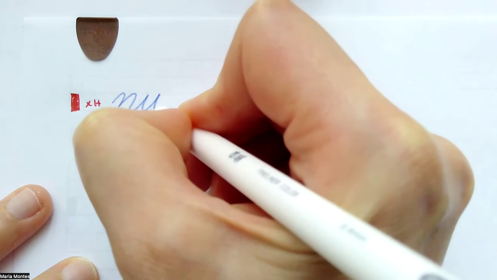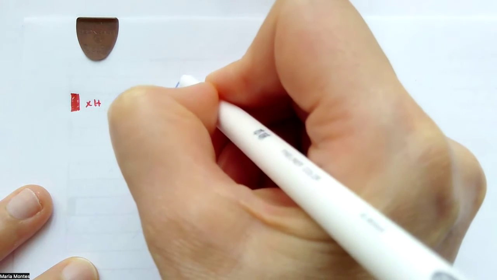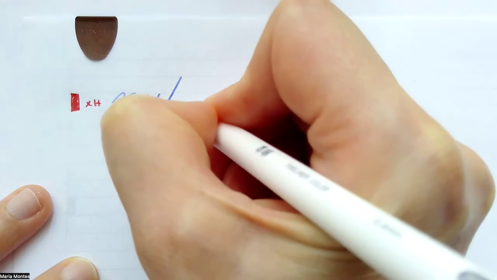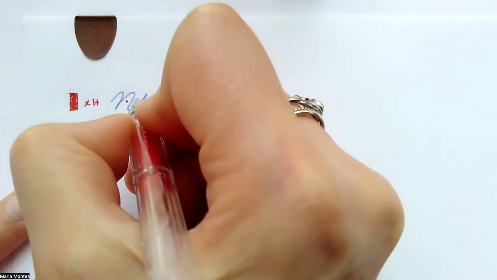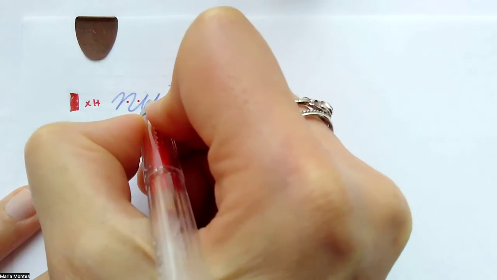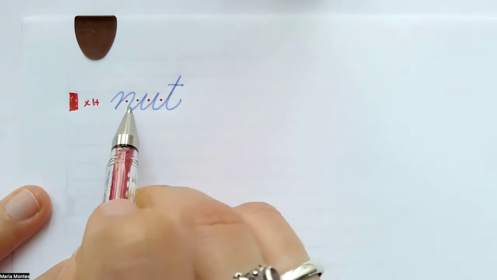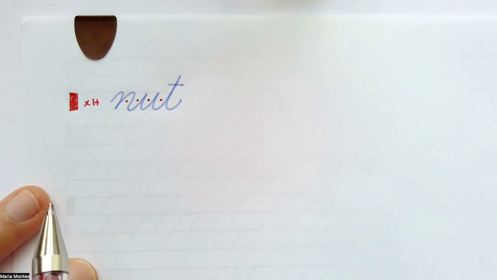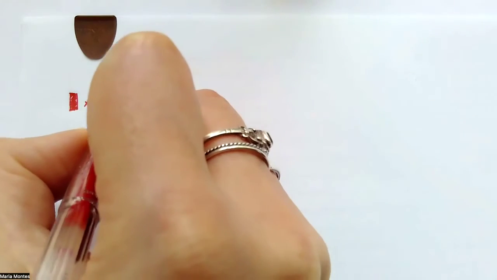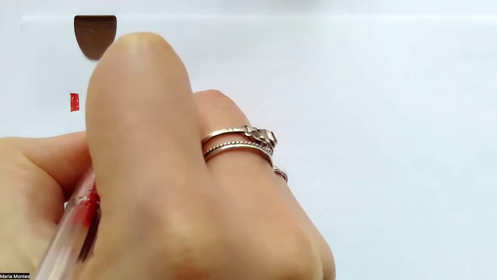This is really good because the counter space of my N determines the space between letters. So we create this beautiful pattern where the spaces between and the spaces inside the letters are all very similar.